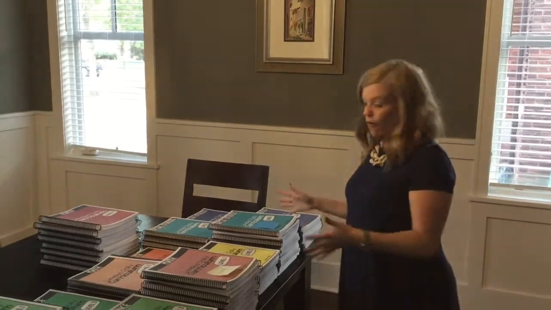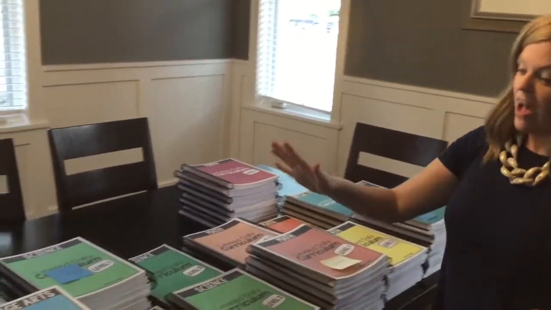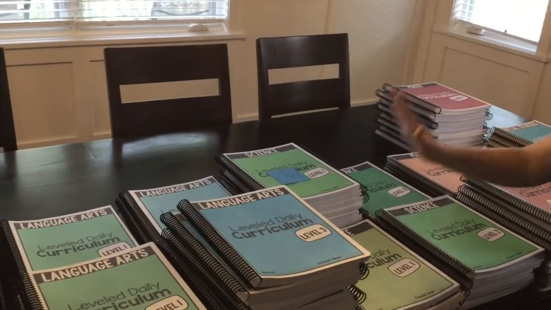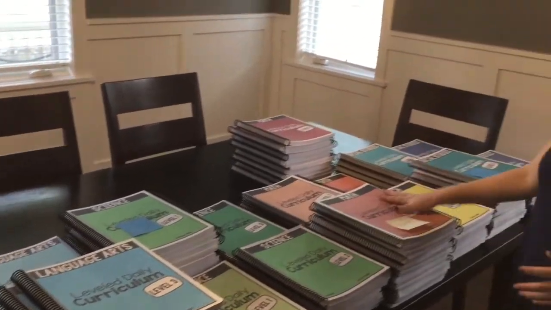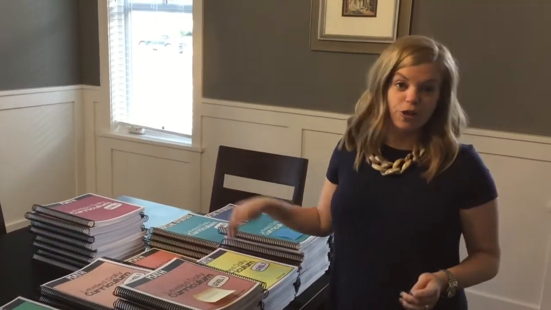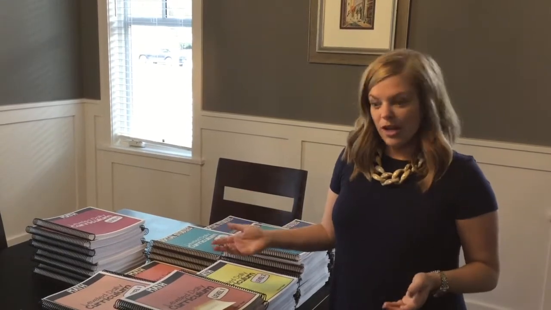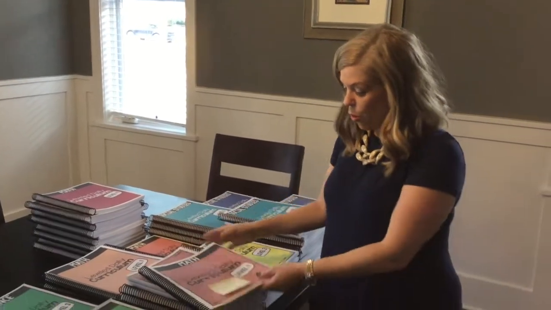So this order is all for one school. There's 4 classrooms of varied levels. So we have all of our language arts workbooks, our science, our math, and our social studies. So every student is getting a workbook for each subject, depending on what class they're in and what level they're in. And I bound all of these with a coil binder.